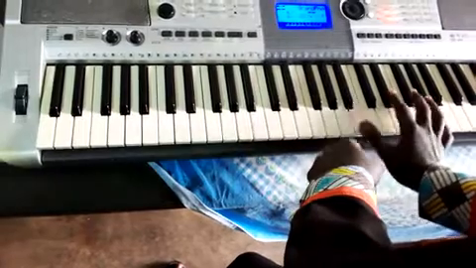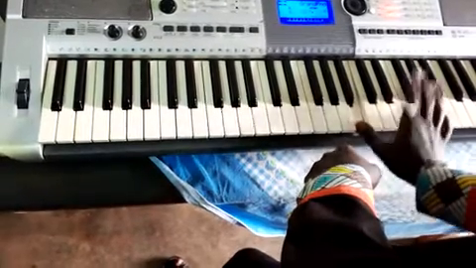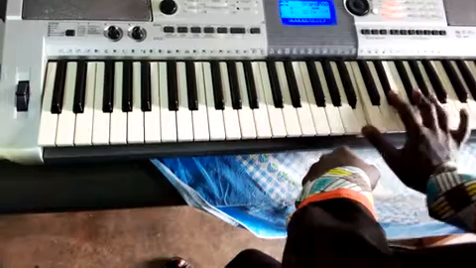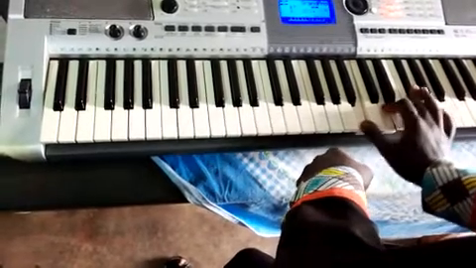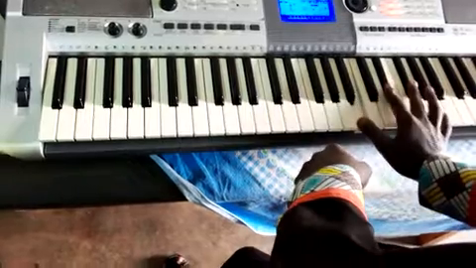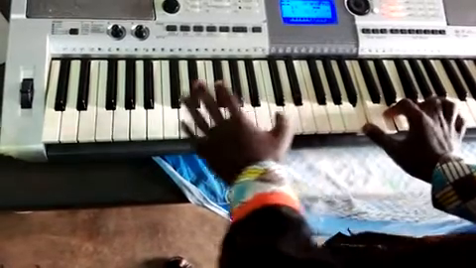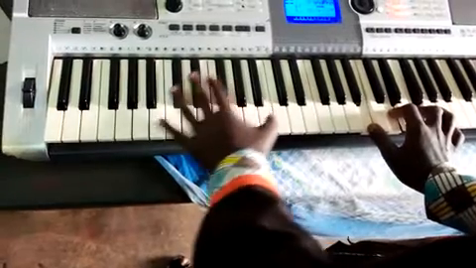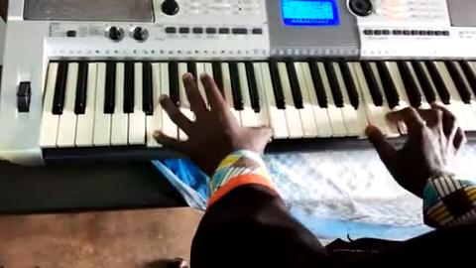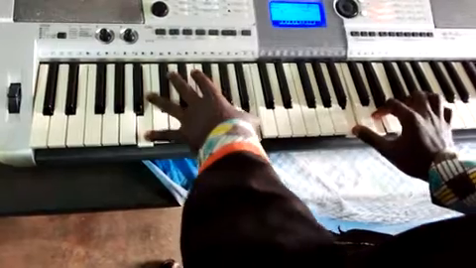Play first the major of B, first, third, fifth. Then find the diminished. Remember, lower the third and the fifth. So that is our diminished of B. And back to the major.